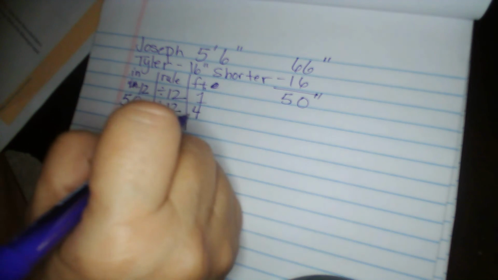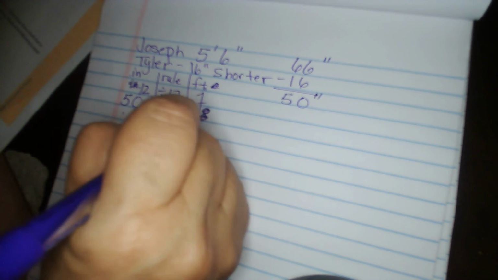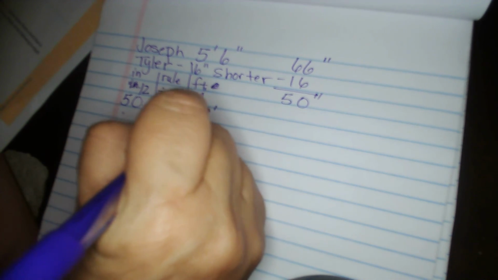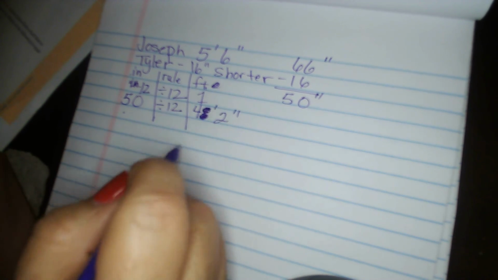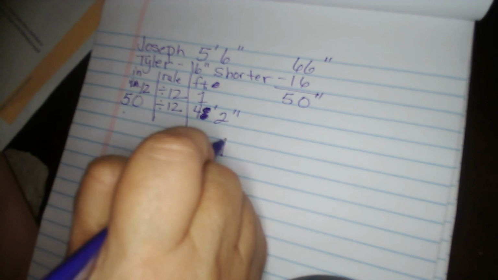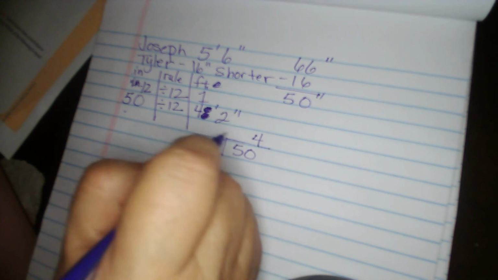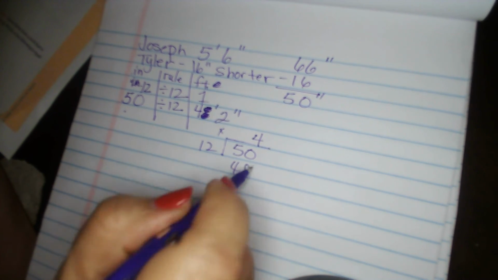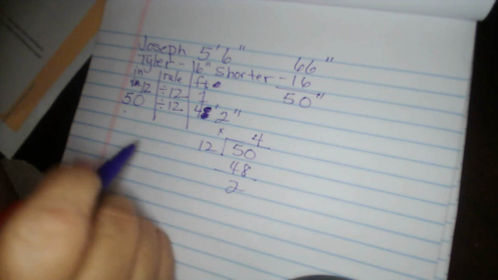So now I'm going to go to 4. 12 times 4 is 48. So it's 4 feet because it's 48, and I have 2 inches left over. So if I did it this way, 12 goes into 50 4 times. 12 times 4 is 48, and I have 2 left over. So it'd be 4 feet and 2 inches. So the answer to this is A.